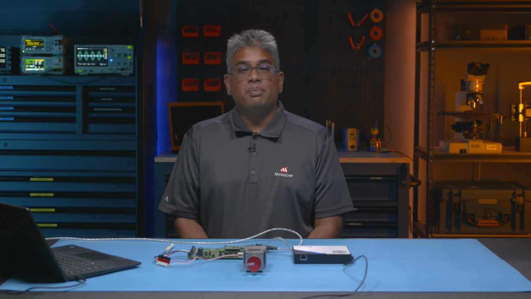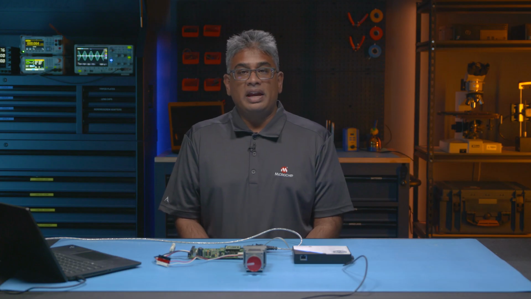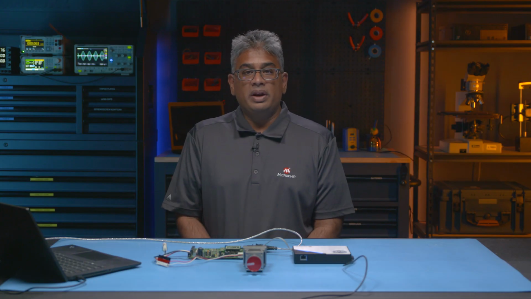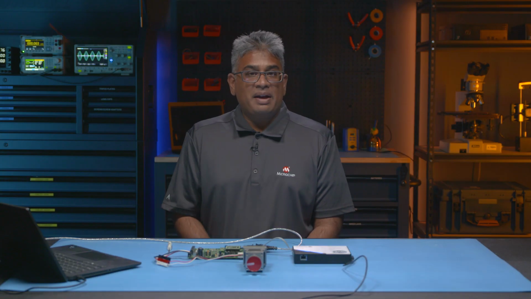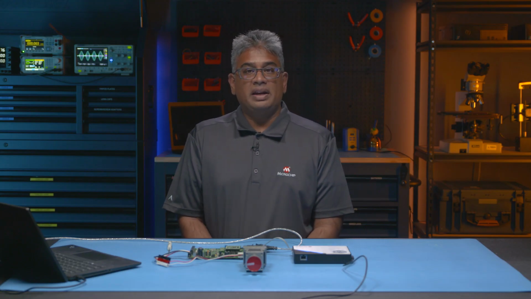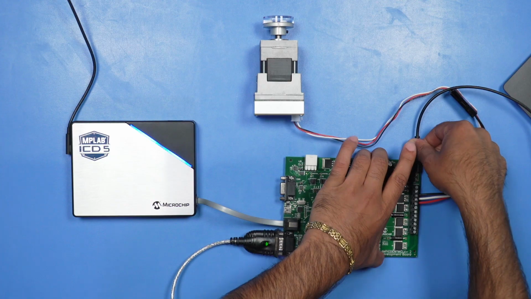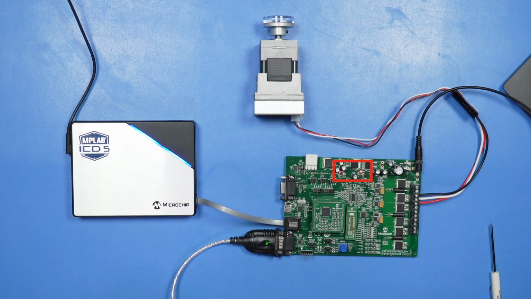The MPLAB ICD5 programmer debugger is connected to the J11 connector and the PC, like so. The USB to RS-232 converter cable is connected to the J10 connector and the PC, like so. And our Hurst motor is connected into the M1, M2, and M3 terminals of the J7 connector. For this example, it does not matter the order in which the wires are connected, since we will be demonstrating a sensorless position estimator. Finally, I'll go ahead and plug in the 24-volt connector into the J1 barrel connector to power up the board. I see now that my board has turned on.